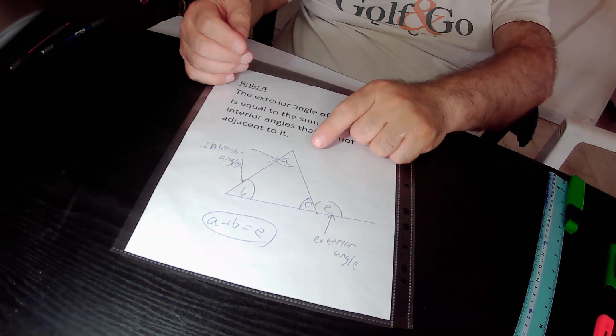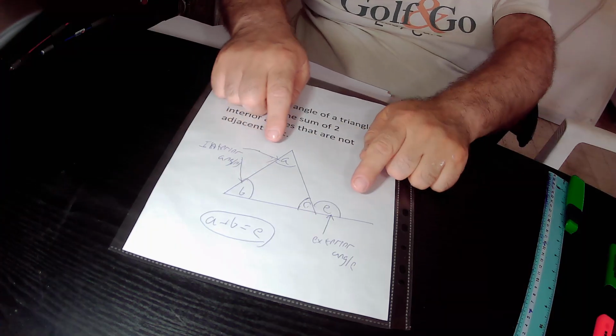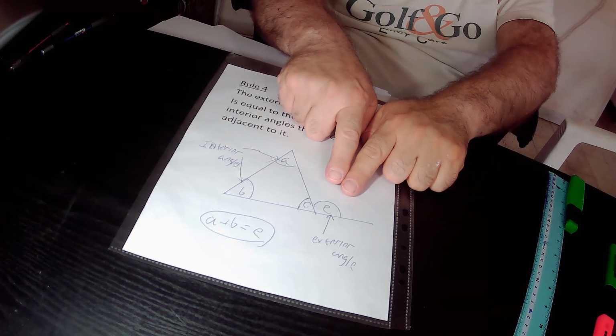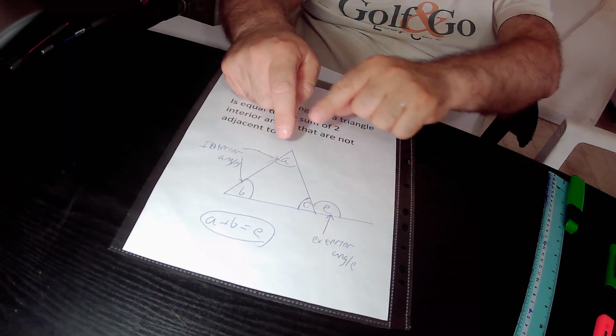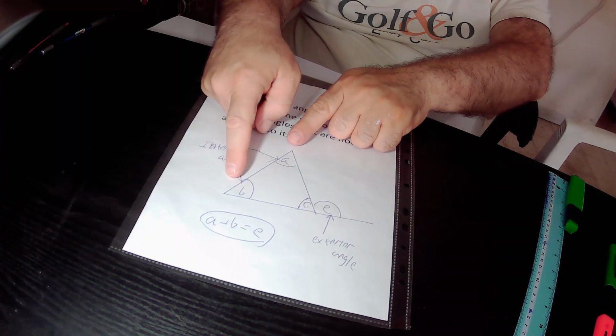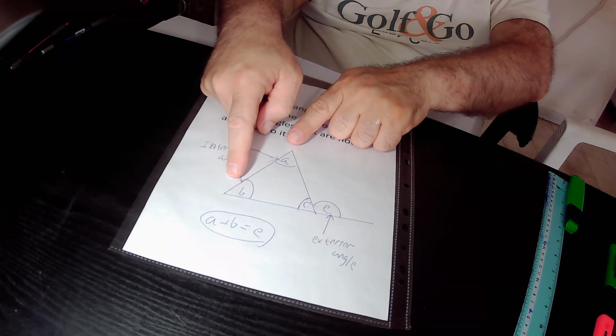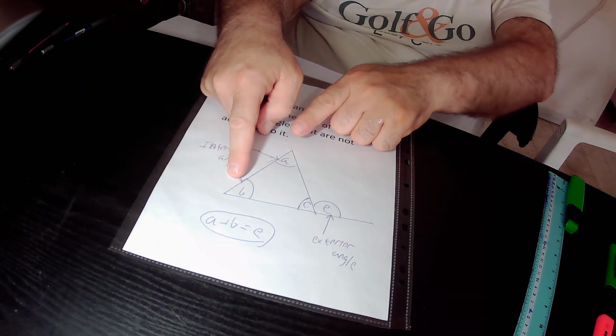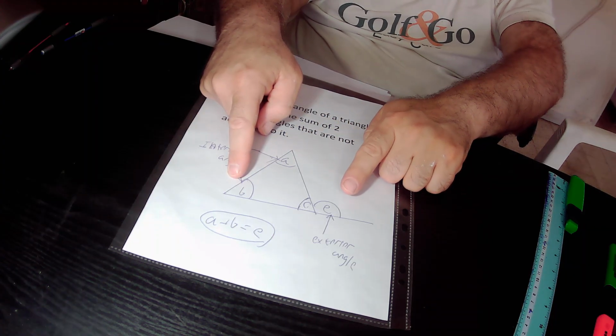And the sum of those two angles is A plus B. So the size of angle E equals the sum of the two interior angles that are not adjacent to it. That is to say, A plus B. So the size of angle E is equal to A plus B, the sum of the two interior angles that are not adjacent to angle E.